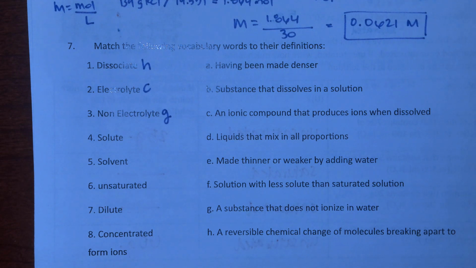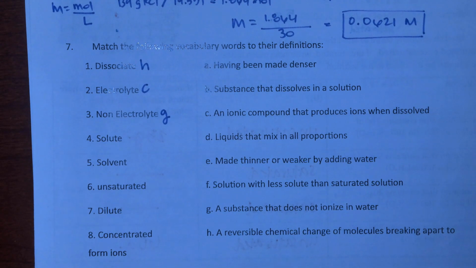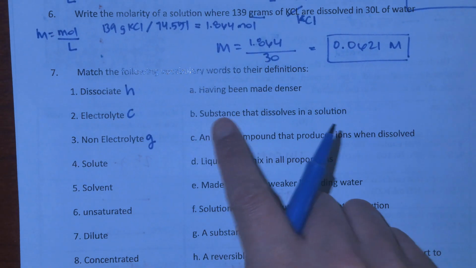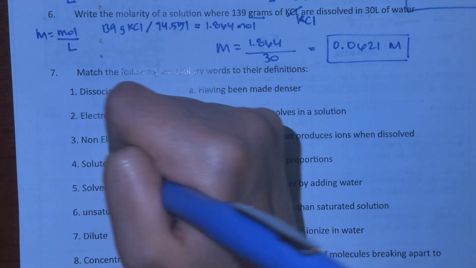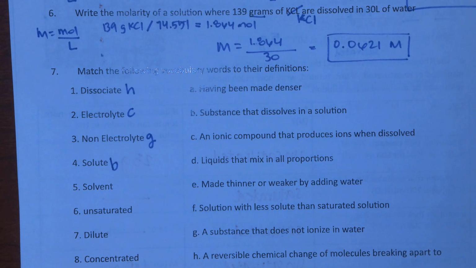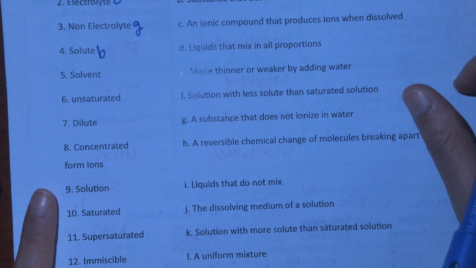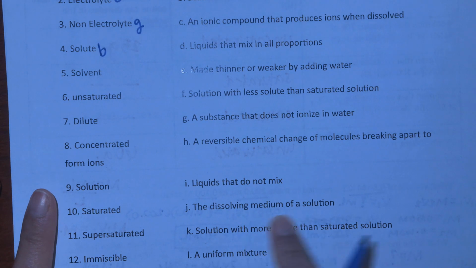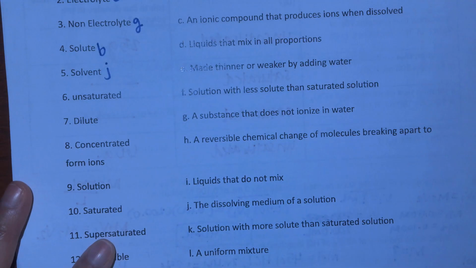Solutes. We all talked about solutes before. It's the thing that you put in a solution to dissolve. So that would be letter B, substance that dissolves in a solution. So salt, sugar, whatever you put in to dissolve. And then solvent is the thing that does the dissolving, that dissolves the solute. So that would be J, the dissolving medium of a solution. It's the thing that holds the solute together. So that would be J.